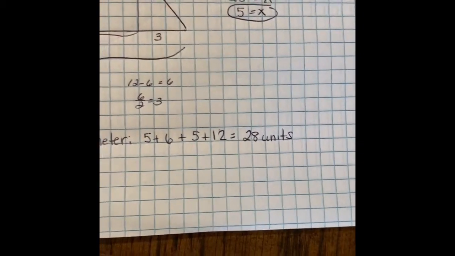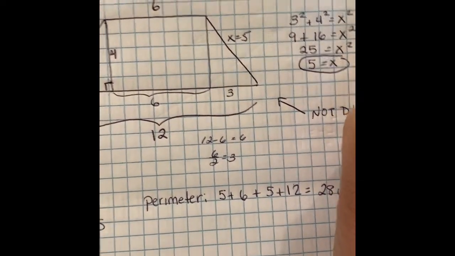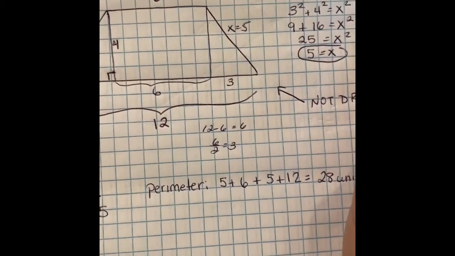So now we've taken a trapezoid and we've used the Pythagorean theorem to help us solve some problems. That's what we're going to be working on next.